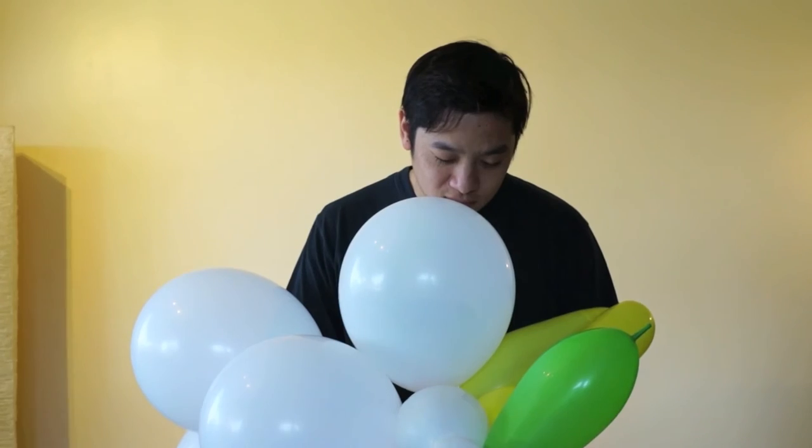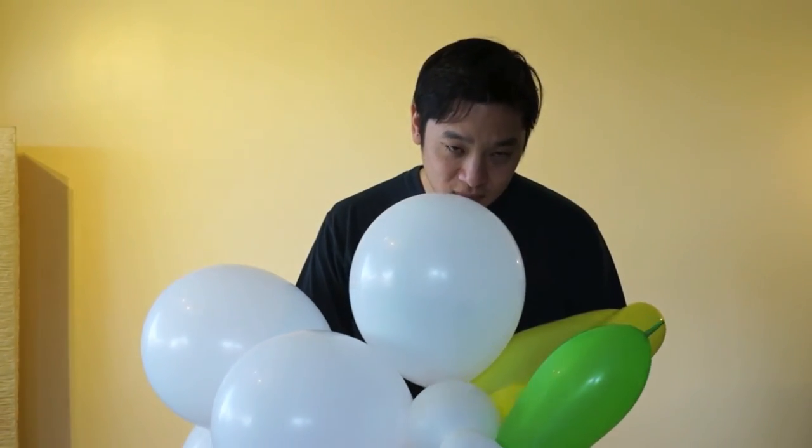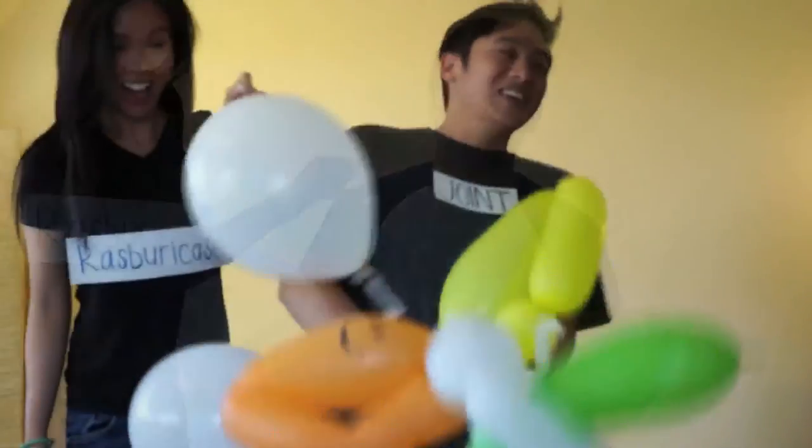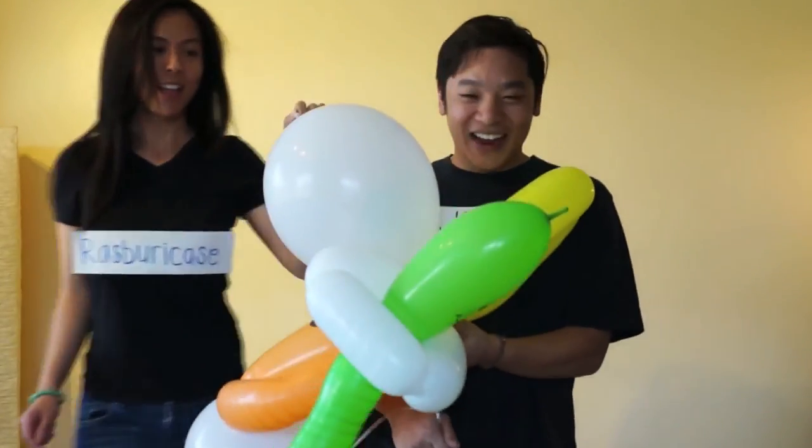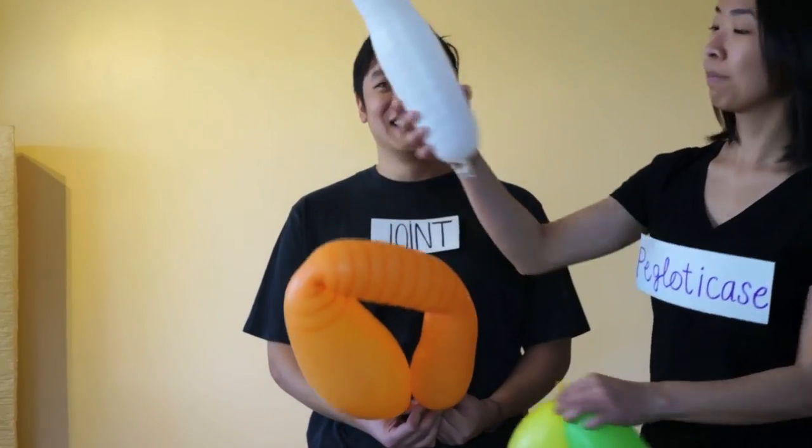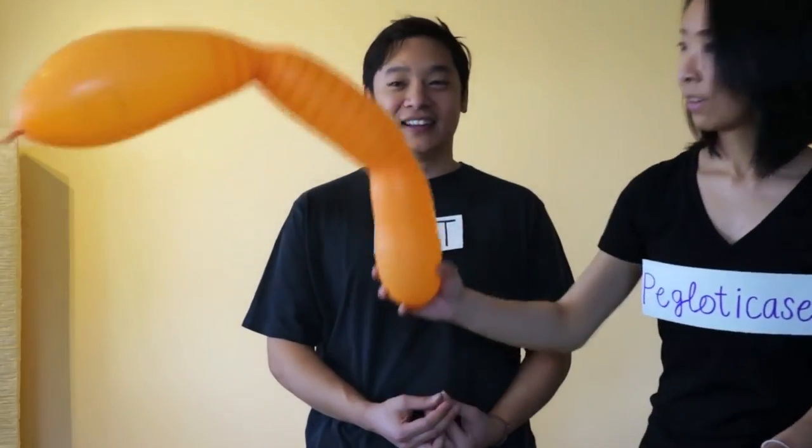Daniel is representing a chemo patient's joint. The balloons surrounding him are uric acid crystals. Rasburicase will now act to reduce the uric acid crystals on the patient's joint. Pegloticase will work to transform the uric acid crystals into an inert substance.